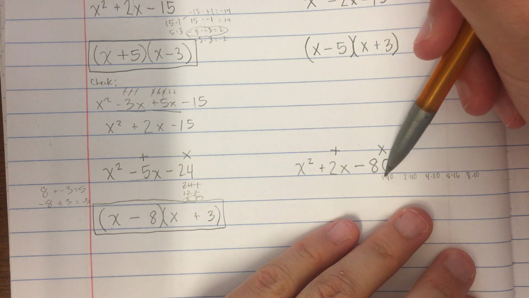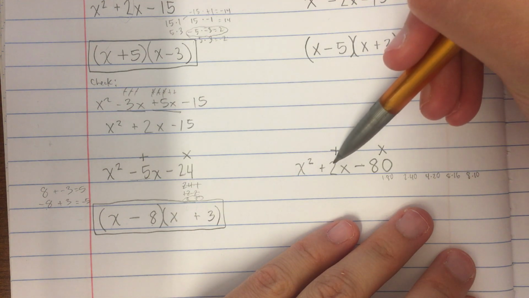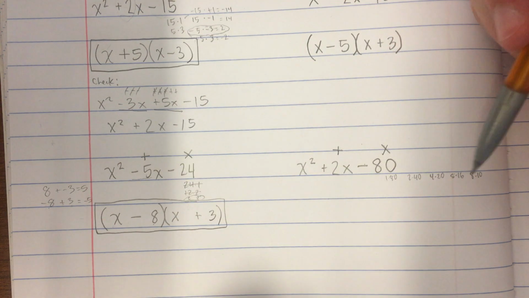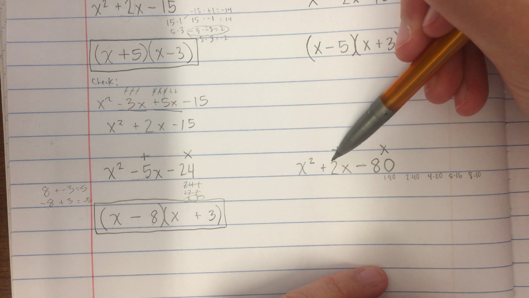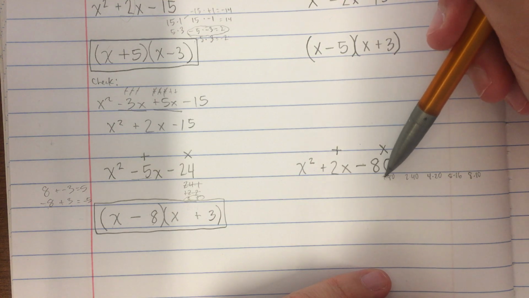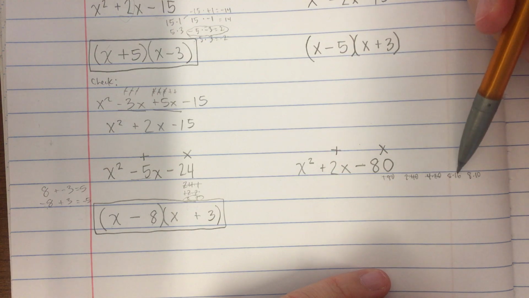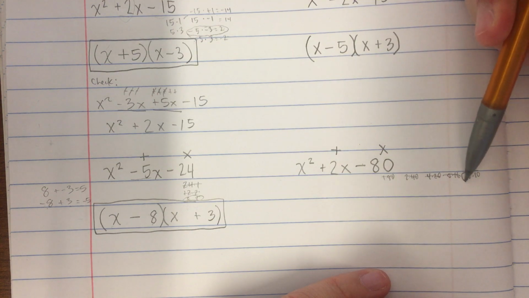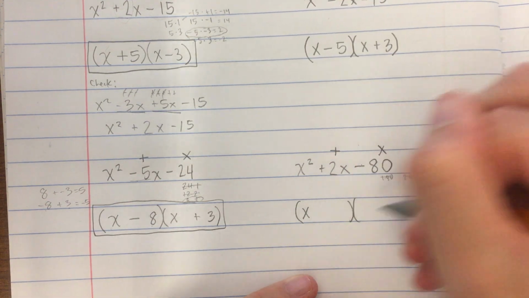Now, remember, this is negative. So when I multiply, one of them has to be a negative number, which means that when I go to combine them and find the sum, I'm actually going to end up subtracting. So I'm looking for a pair of numbers that has a difference of 2, that if I subtract them, I get 2. Well, here, no, right? 80 minus 1 is 79, 40 minus 2 is 38, 20 minus 4 is 16, 16 minus 5 is 11. Here we go. 10 minus 8 is 2. So I'm working with a 10 and an 8.